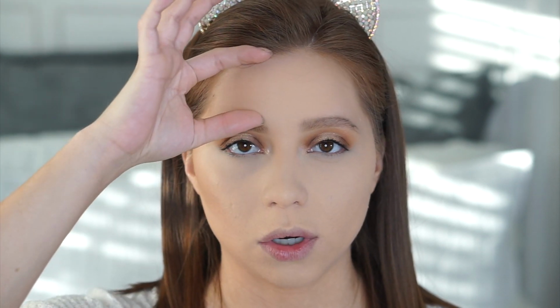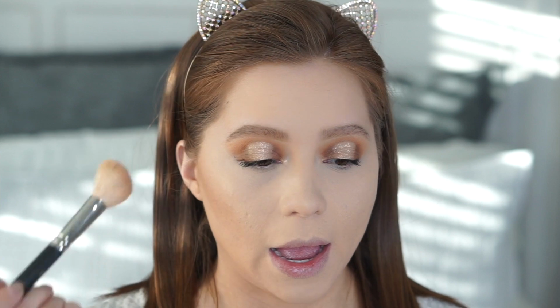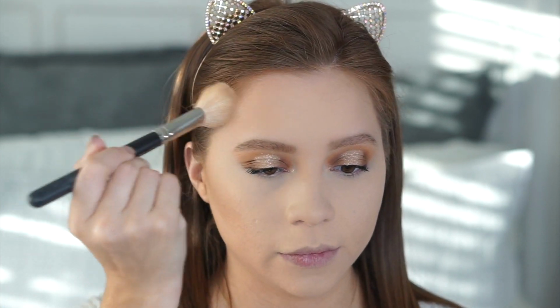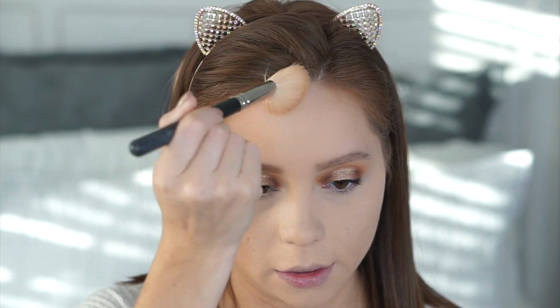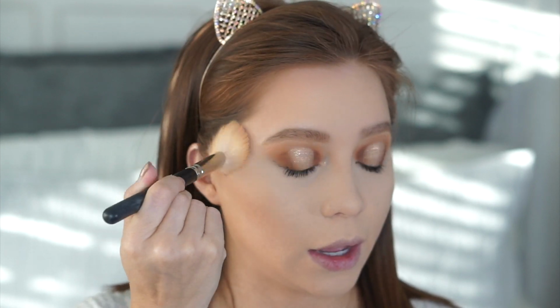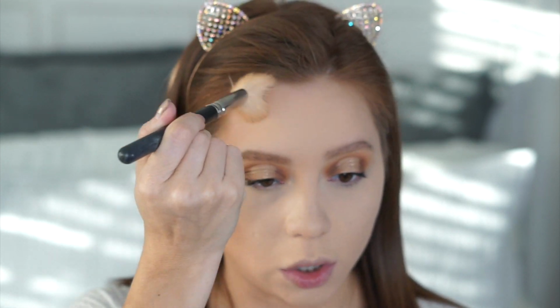Like that. For your forehead, depending on if you have a big forehead or a shallow forehead, if you don't have a lot of space on your forehead, I would definitely skip this part. But I feel like I have a bigger forehead. It's not huge, but I like to contour it a little bit, right here, so that it gives the illusion of a smaller forehead. So that is just a little trick. If you think you have a big forehead and you want it to look a little bit smaller, you can do that by contouring.